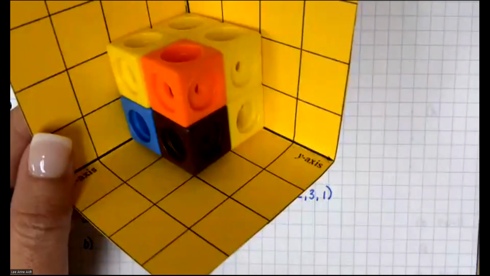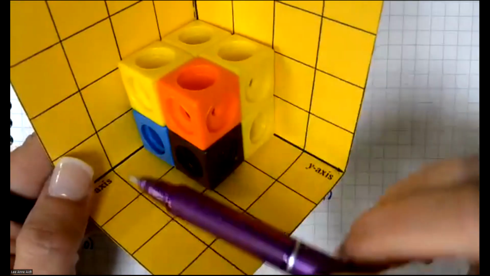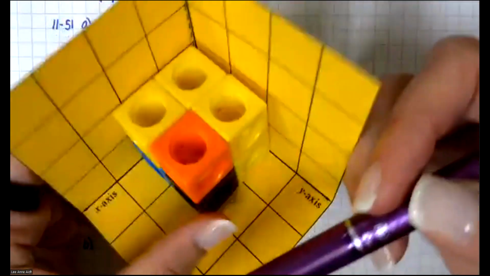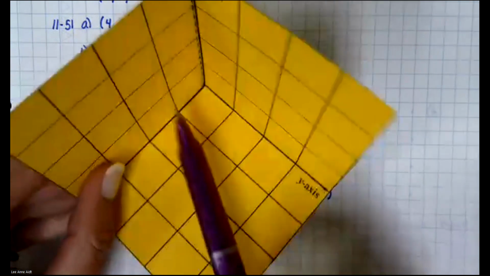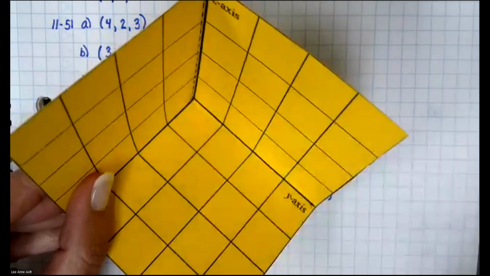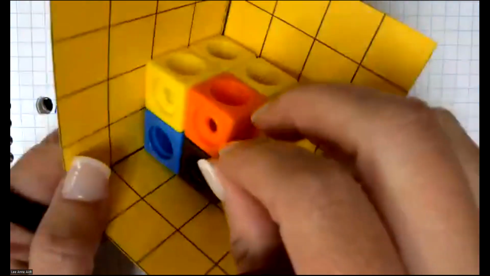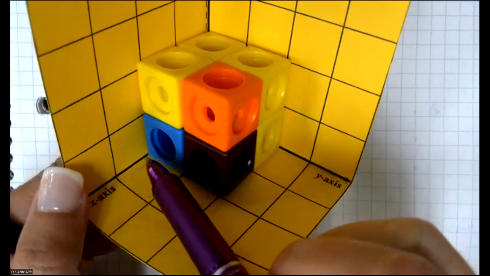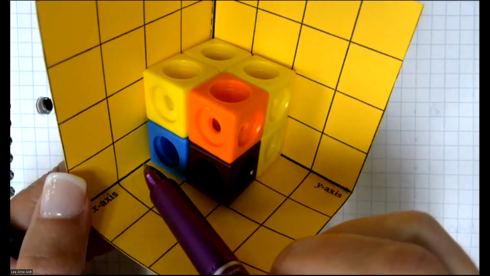Okay, so once you get it built, what we're gonna do is name coordinates. So we all decided that this coordinate in the corner is 0, 0, 0, correct? Yes? Okay. So what is this coordinate right here? 2, 0, 0.